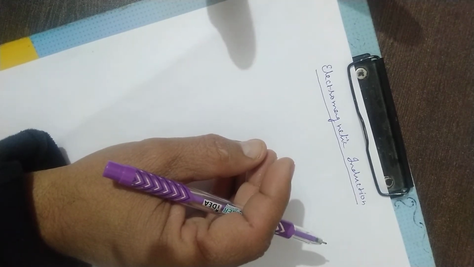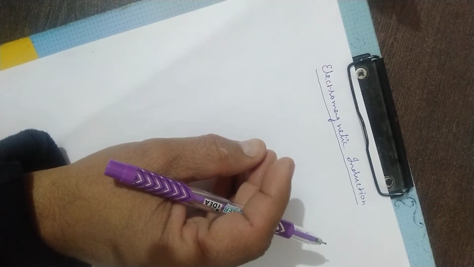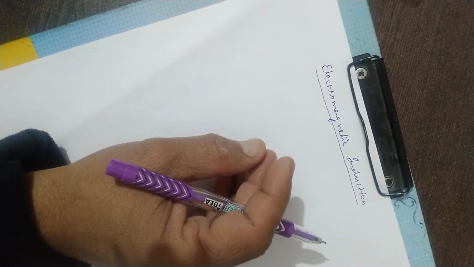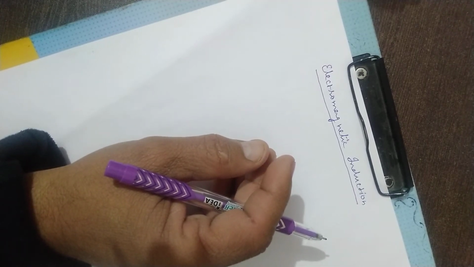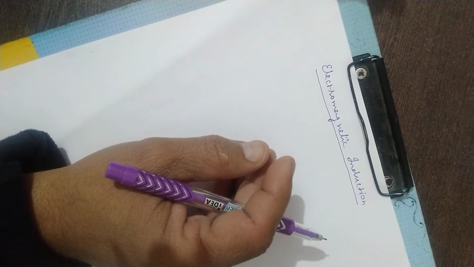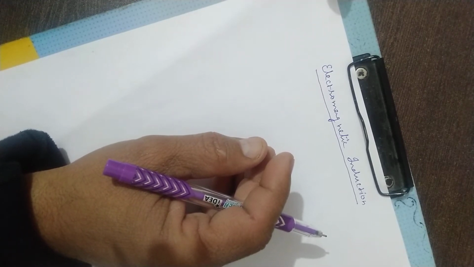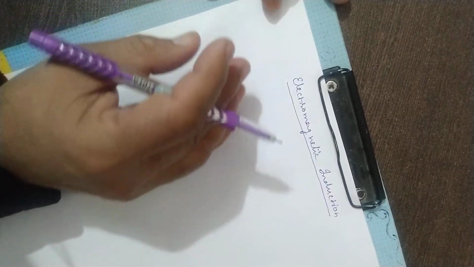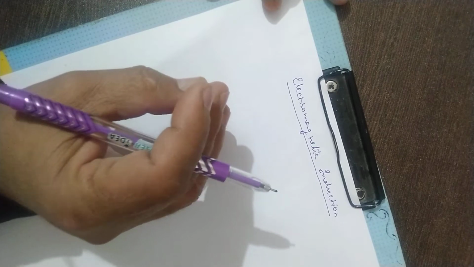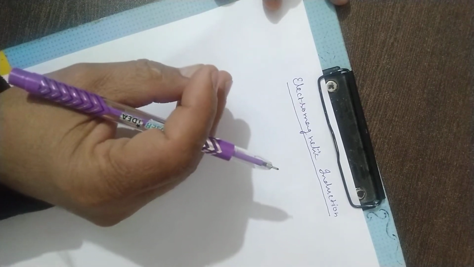Using the electromagnetic induction effect, not only are we producing electricity, the main source of power, at the same time in many machines the principle of electromagnetic induction is used. So I shall start with the simple experiments which were performed by Mr. Faraday.